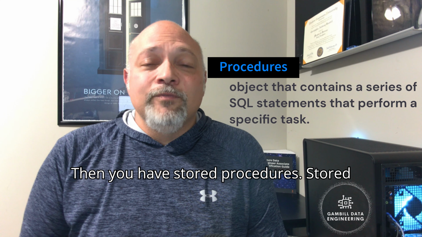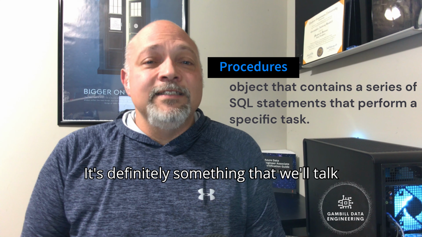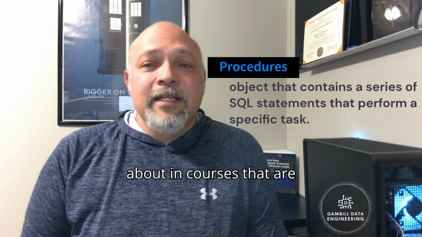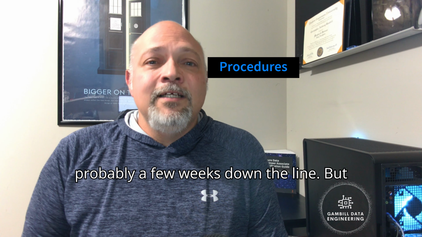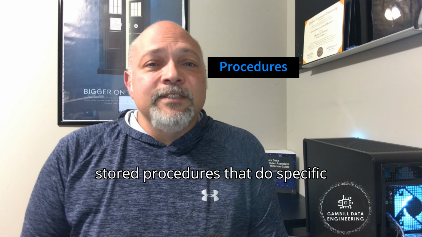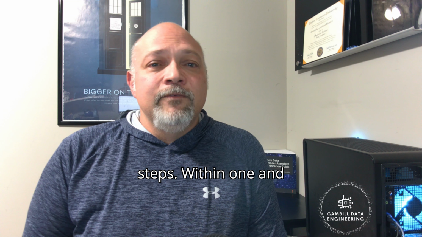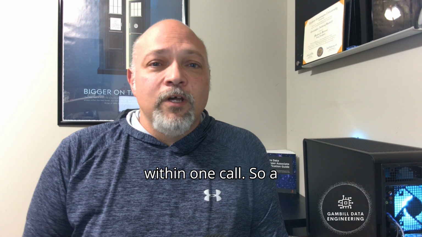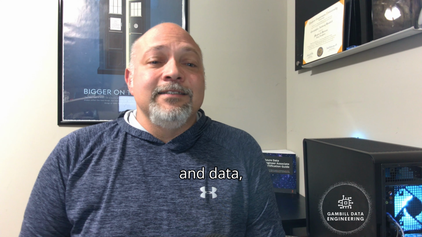Then you have stored procedures. Stored procedures are a little bit more complex. It's definitely something that we'll talk about in courses that are probably a few weeks down the line. But just so that you know, there are also stored procedures that do specific functions that you could do, multiple steps within one call. So there are a lot of things that you could do with SQL and data.